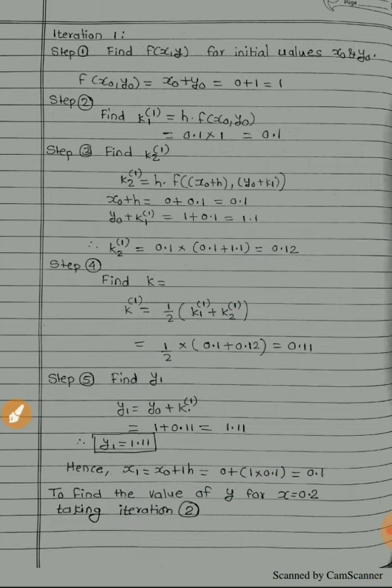So you can calculate that as x0 plus h. x0 is 0, h is 0.1, so it becomes 0.1. Then y0 plus k1 is equal to 1 plus 0.1, that is 1.1, right? So we have got k2, after putting all the values in this equation, k2 equal to 0.12.